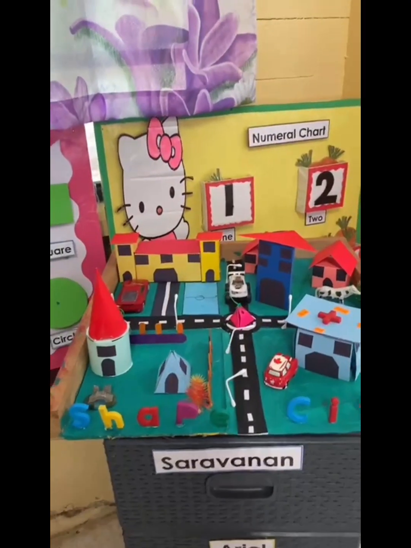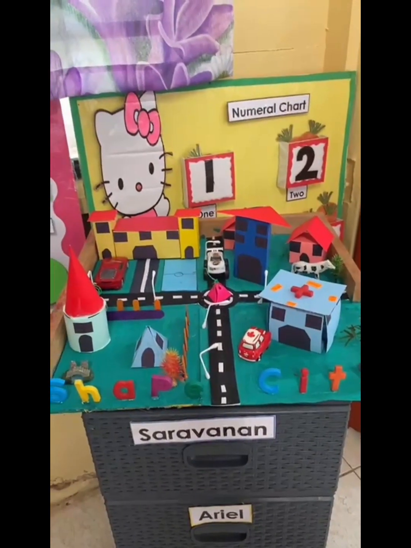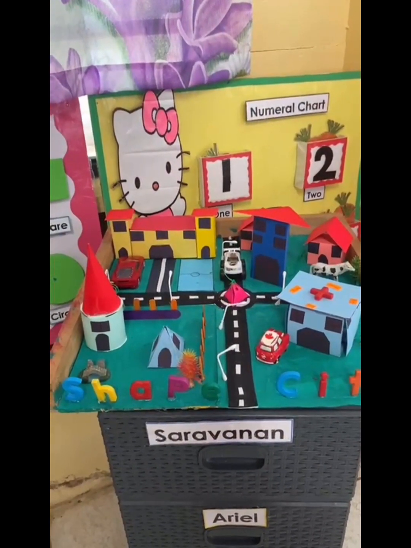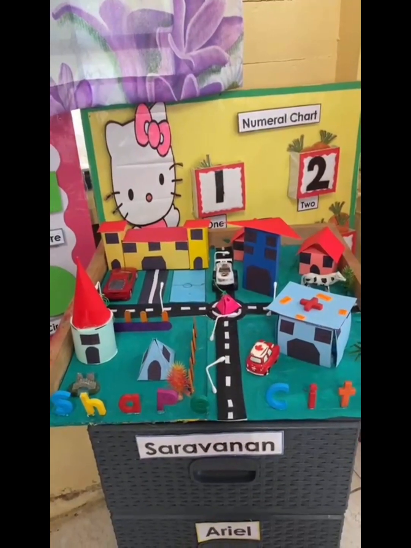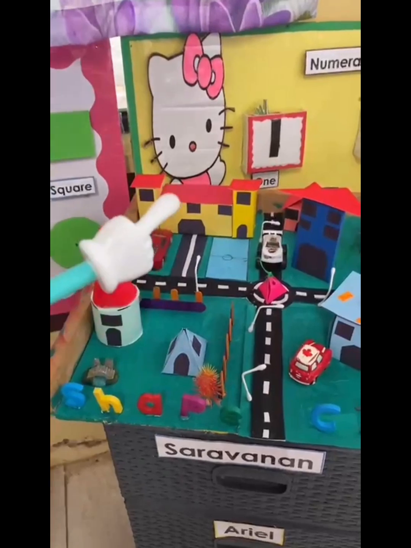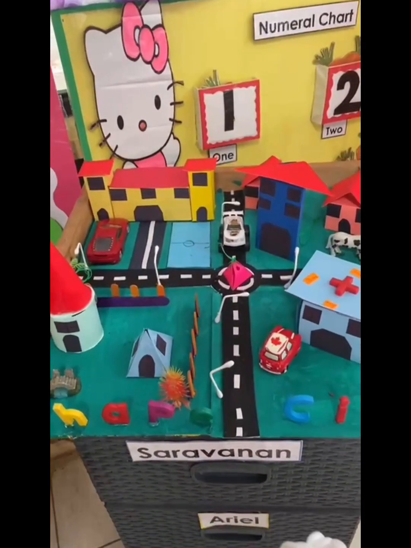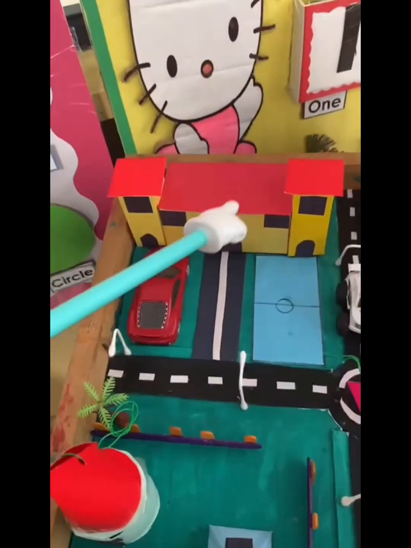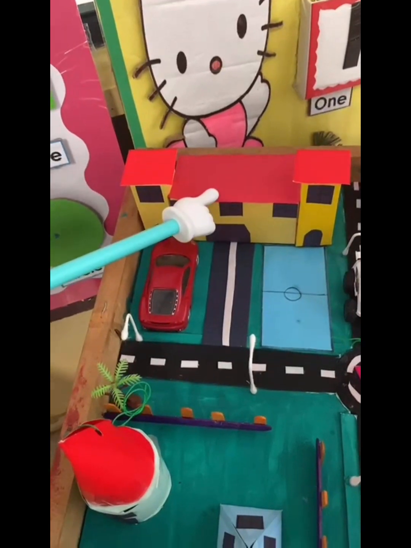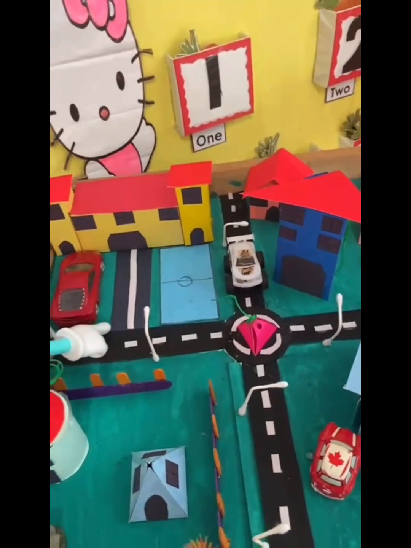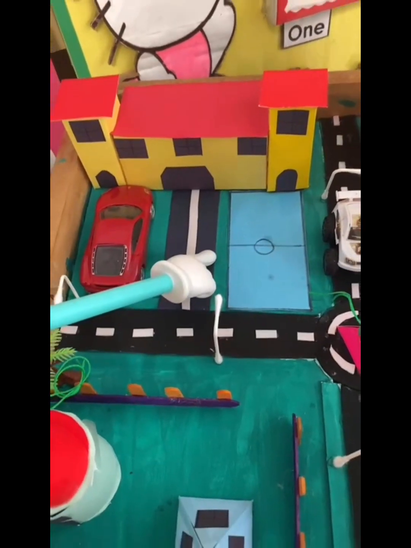So, the first level we're going to look at is grade 1. At this level, children are introduced to plane shapes, which are also called flat shapes, such as square, rectangle, circle, and triangle. Using this diorama, the teacher can guide pupils in identifying these shapes in different buildings. For example, when we look at the school, we can see the roof is a combination of both a square and a rectangle. Also, when we look at the pathway, we can see it has the shape of a rectangle.